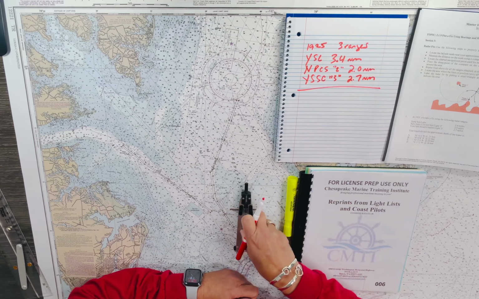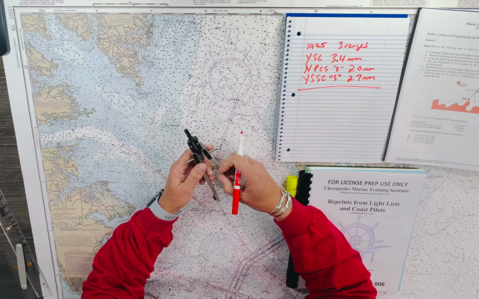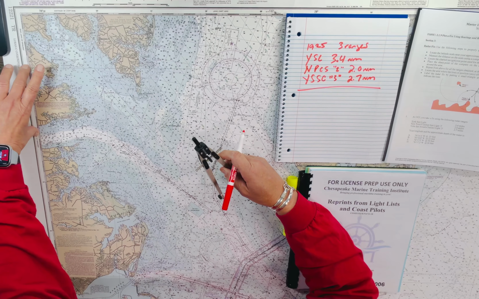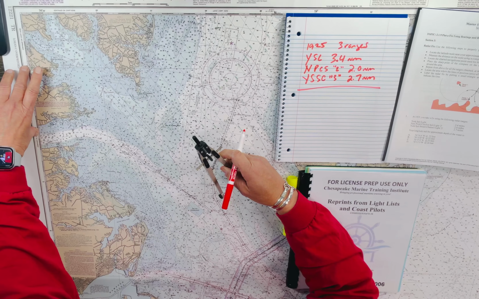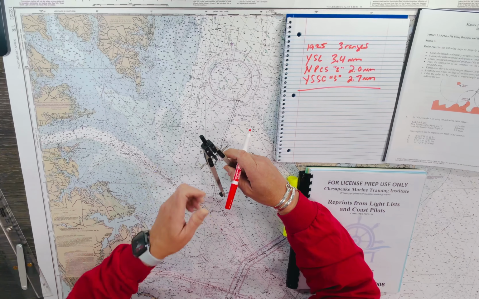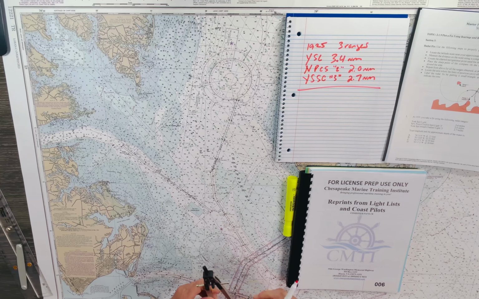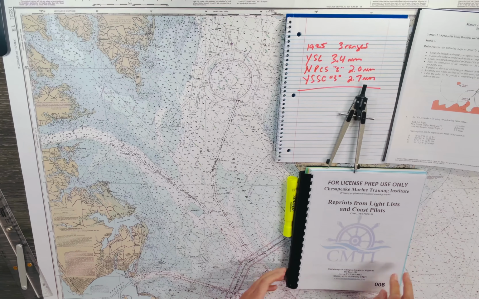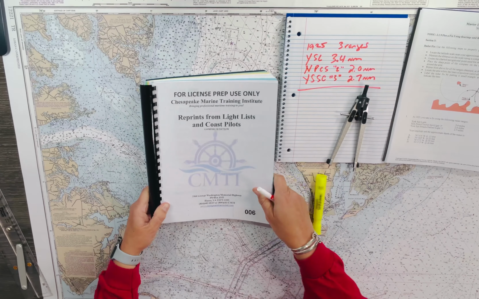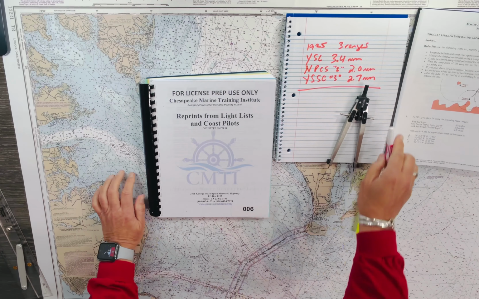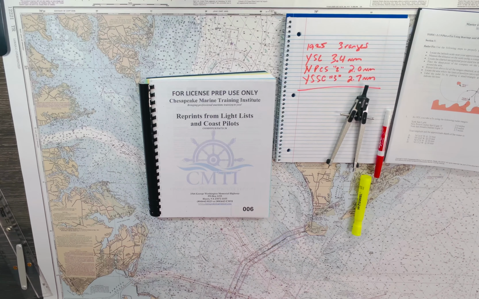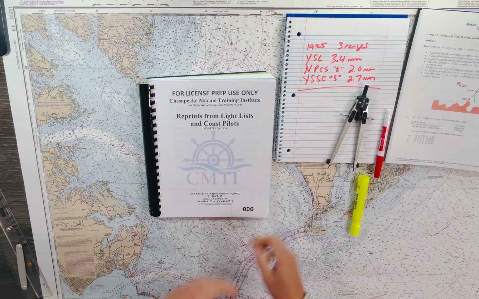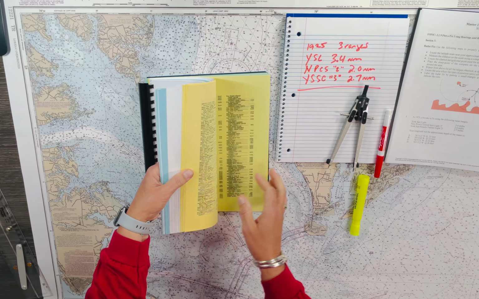So what I'm going to do is prepare myself by finding the points. I'm then going to use the latitude scale only to get my distance. And then I'm going to swing my ranges. Okay? So if you are not sure exactly where these points are, you would want to go into the light list. Now for this particular chart, the Chesapeake Bay chart, this is the yellow portion of the light list.